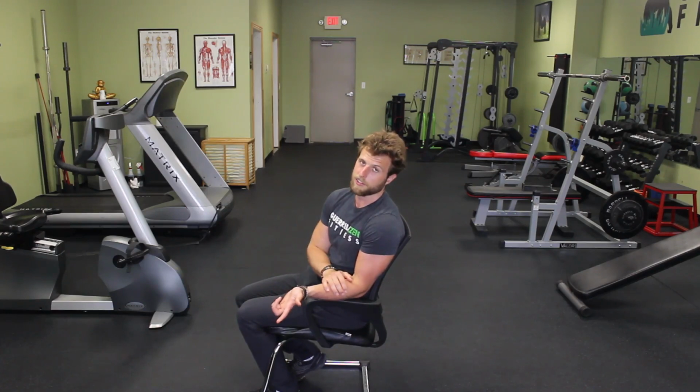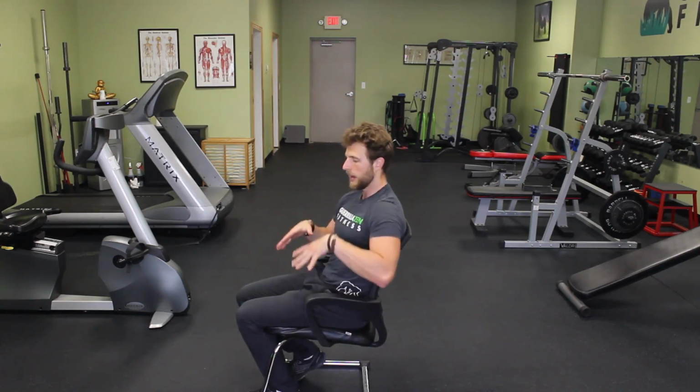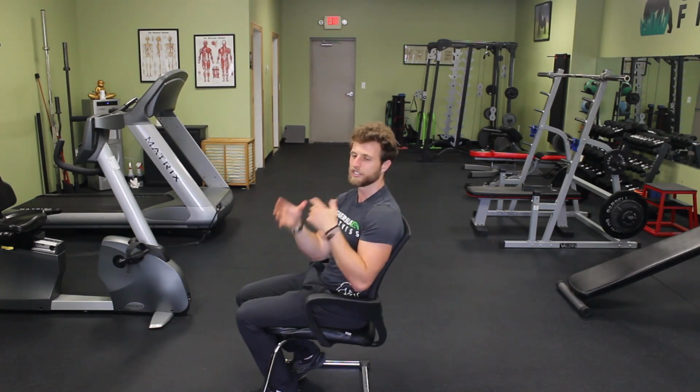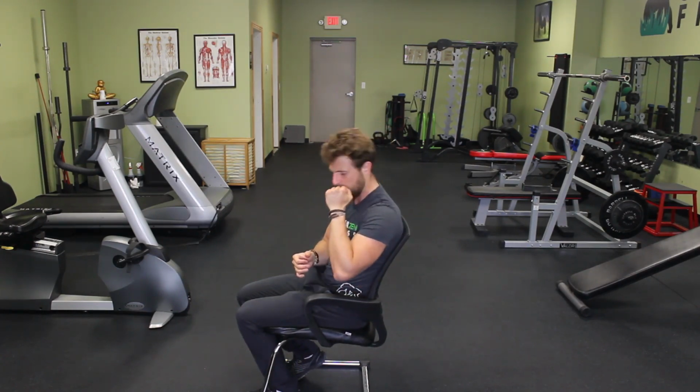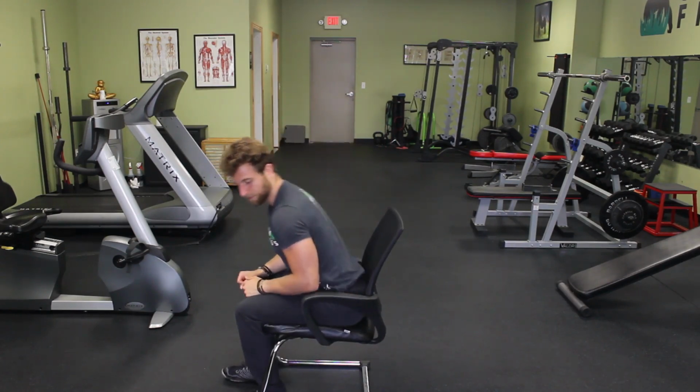Another huge cause is improper sitting position, okay? And I'll show you what that looks like right now. All right, so out of all three of these causes, this is probably the biggest one, the biggest contributor, okay? And the way that sitting can cause a posterior pelvic tilt is actually sitting just in the wrong way, okay? And what that would look like is this.